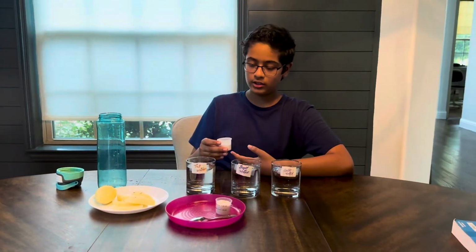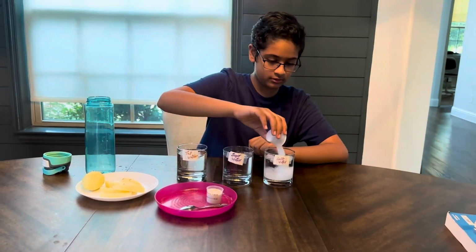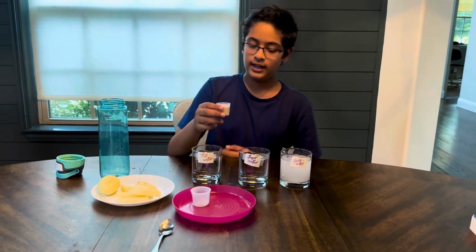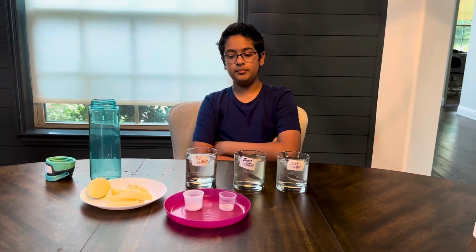Now that we added the water, we're going to leave this alone, and we're going to fill this with sugar, this one with salt. Alright, while we're letting this dissolve, we're going to add all the sugar. Alright, after some diffusion, we've come back.